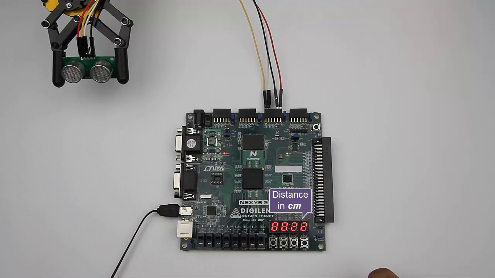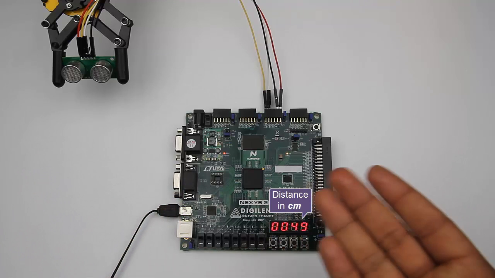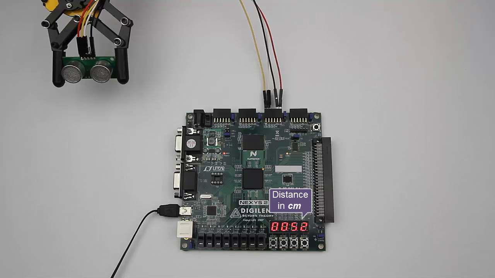This project verifies the VHDL code that we implemented during this tutorial for the ultrasonic range sensor to measure the distance using an FPGA.